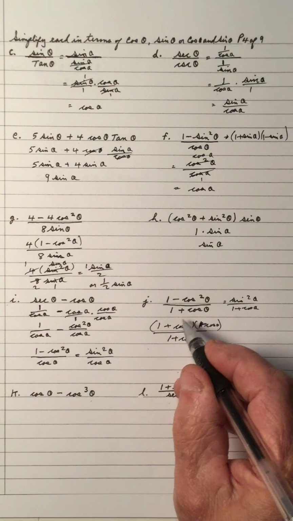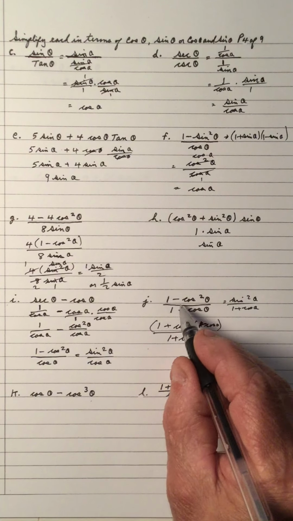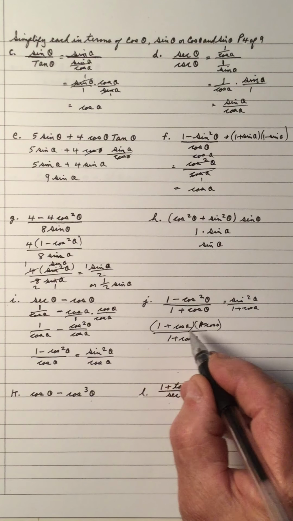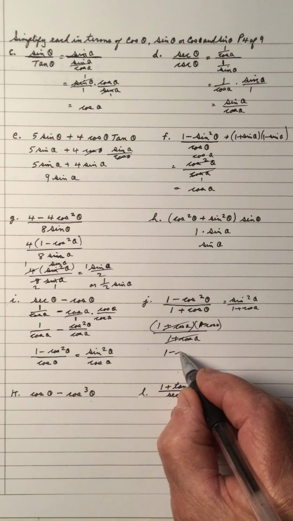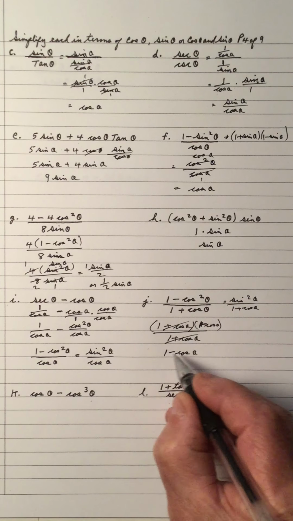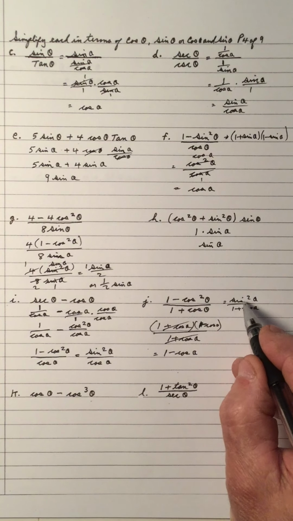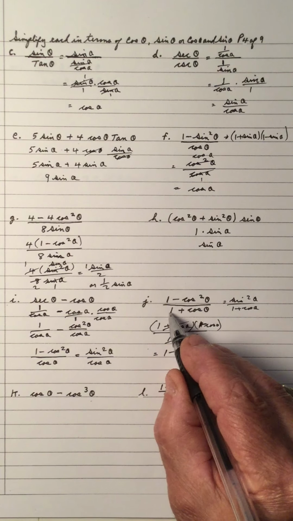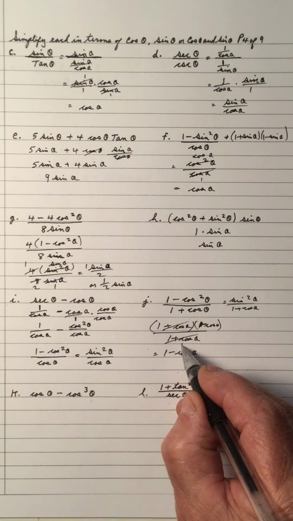And because it's factorable, and I noticed that because on the bottom I had 1 plus cos, I recognize this is the difference of two squares, 1 plus cos, 1 minus cos. They cancel out, so it's 1 minus cos theta when you simplify it. Again, if you made that sine squared, it didn't simplify any further. So you had to recognize that this is the difference of two squares, and these two factors canceled.